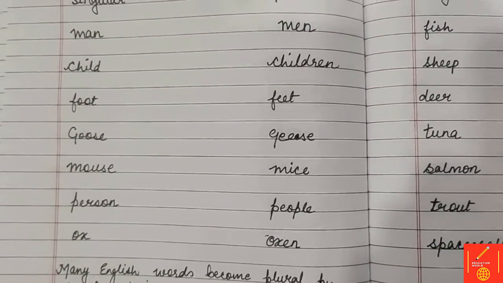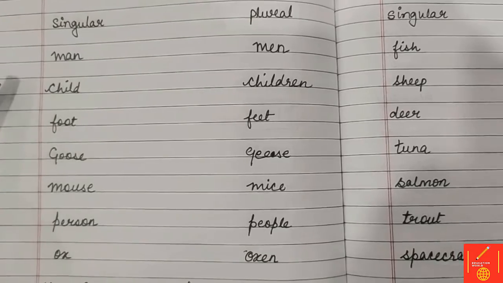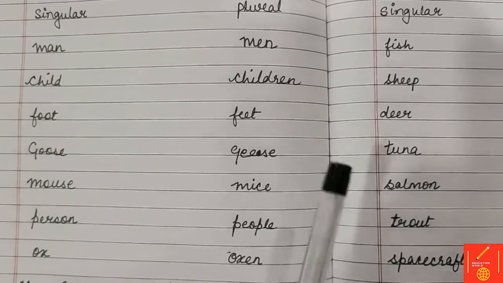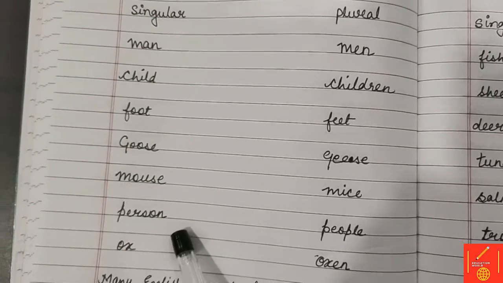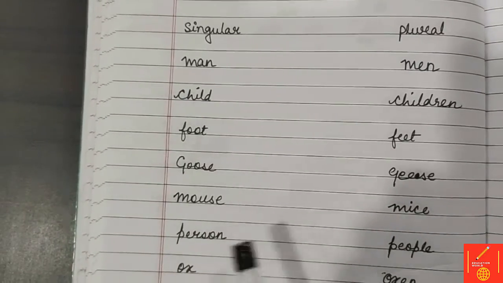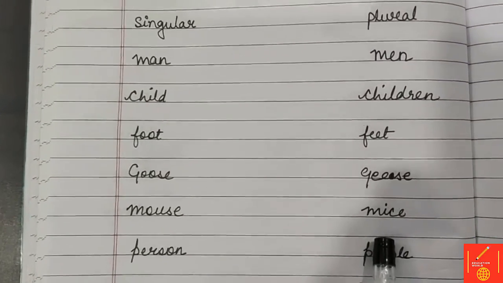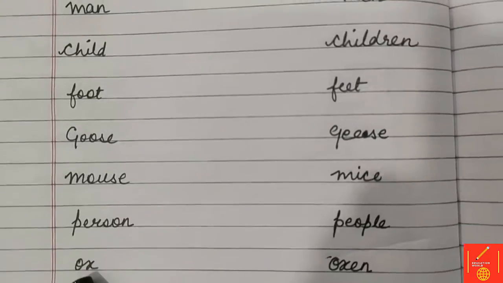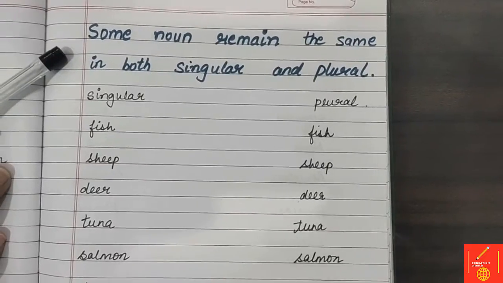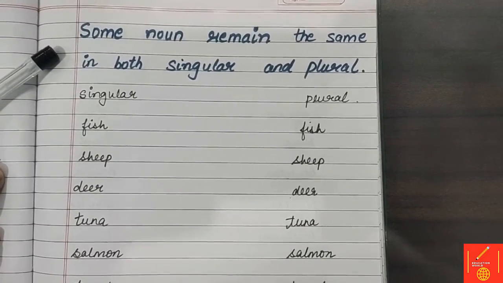But there are other types of words also. We can see child, it changes into children. Person into people. Mouse into mice. Ox into ox.